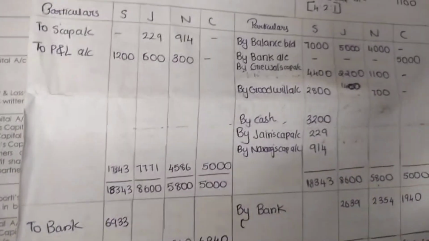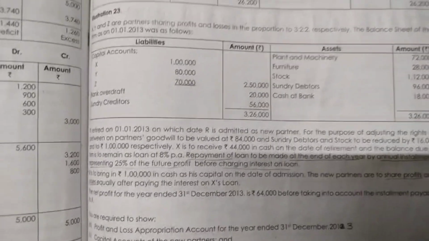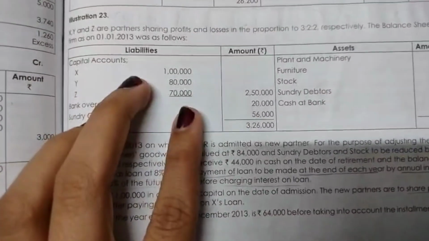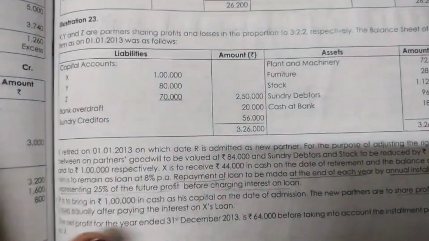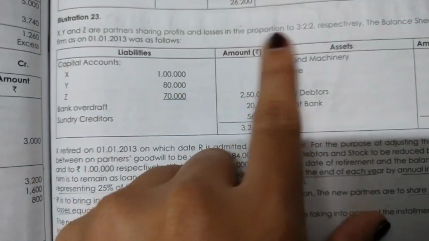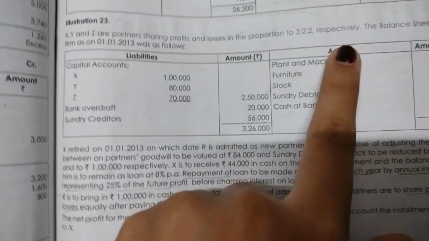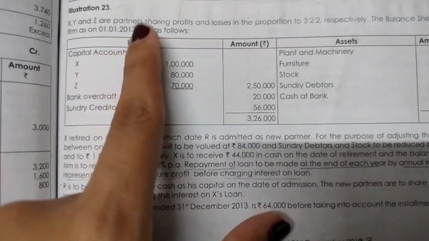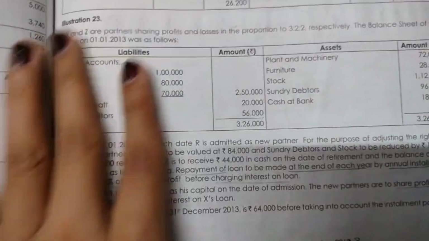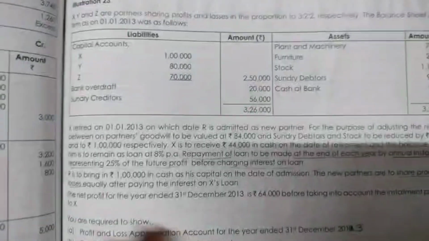Now let's explain how to do illustration number 23. XYZ are the partners here, and their profit sharing ratio was 3:2. Their balance sheet as on 1st January 2030 is as follows. So they have given us their balance sheet. Now let's read the additional information.